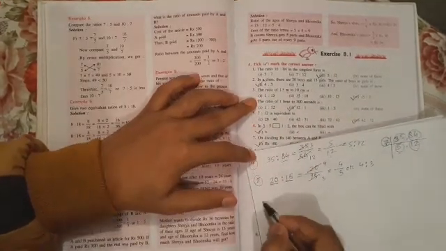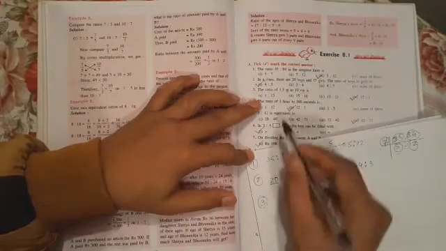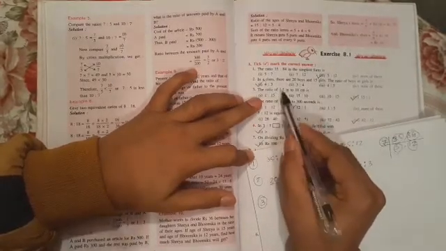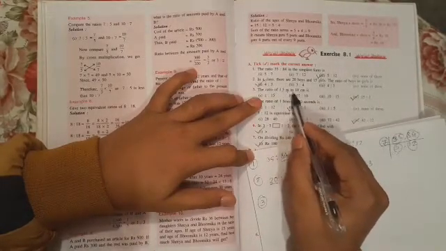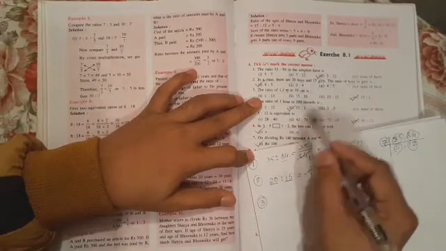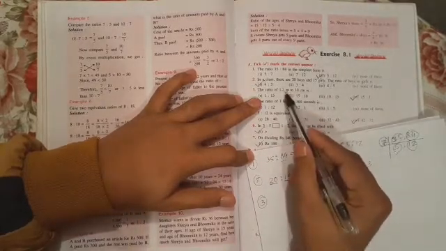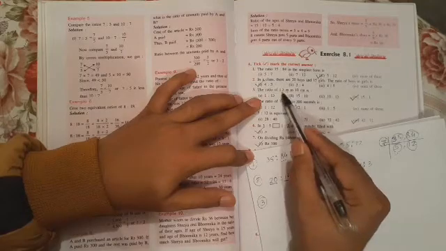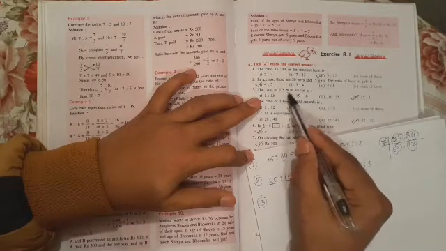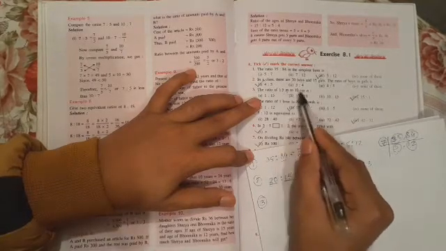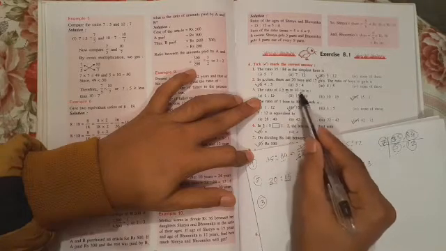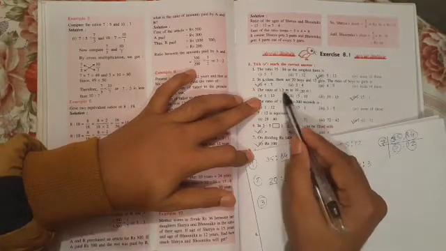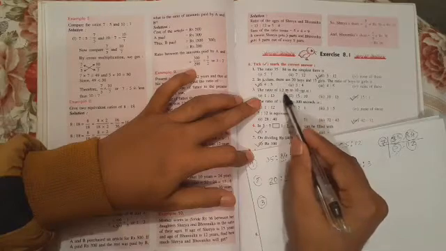Now let us move to the next question, question number 3. The ratio of 1.5 meter to 10 centimeter. As I said before, to get the ratio of any two numbers, we should have their units the same. You can see the units of these two numbers: here it is meter, here it is centimeter. If it is like this, we cannot find their ratio.